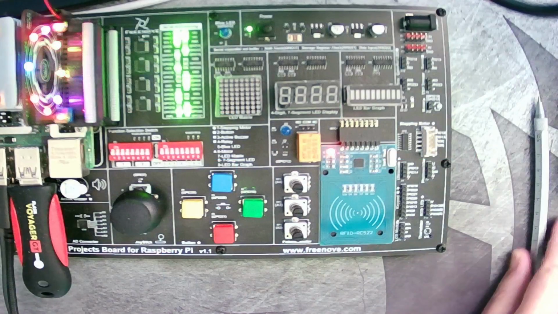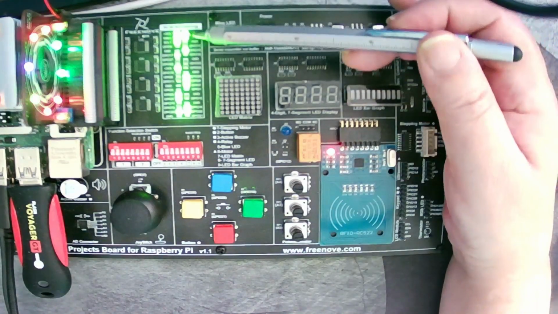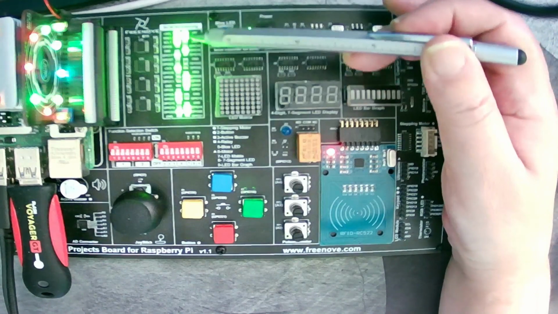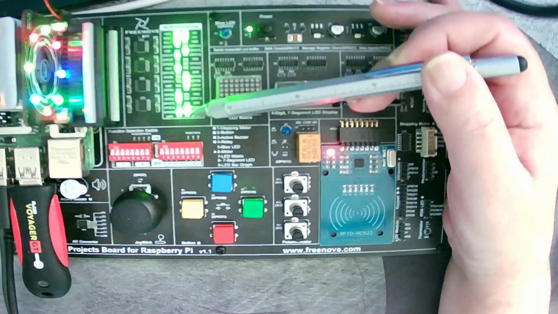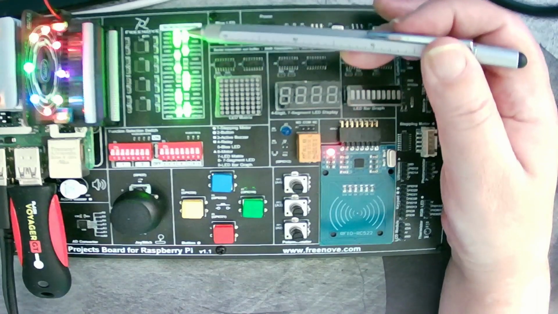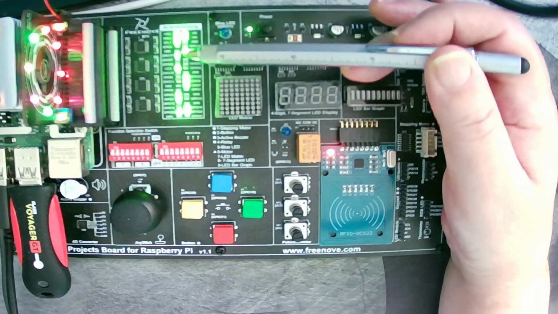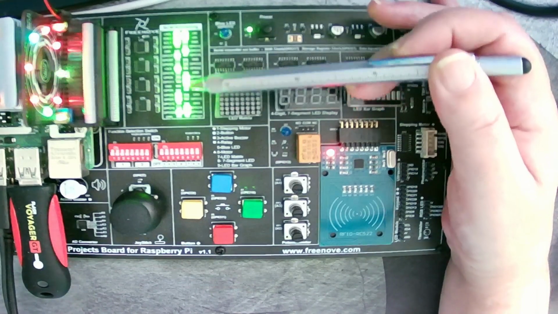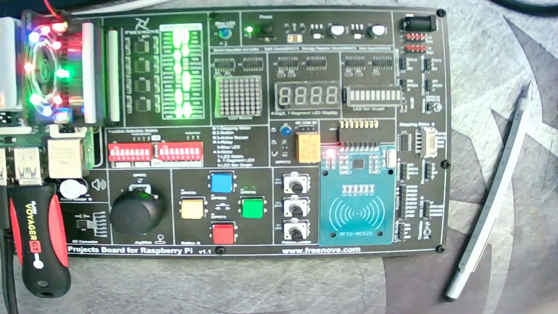If you can see what we've got on the board, we've got these LEDs here, all the even LEDs. We are going to write some code that will make these LEDs go up and down, on and off. Right, so that's the plan. So let's get to this view.